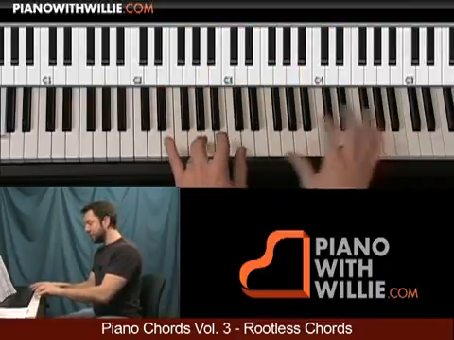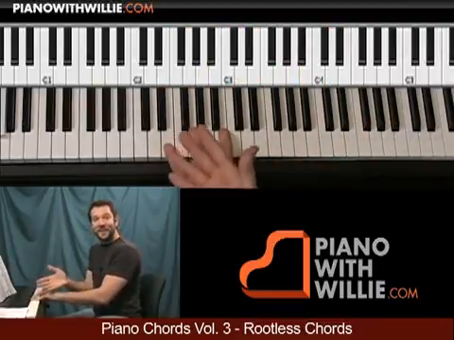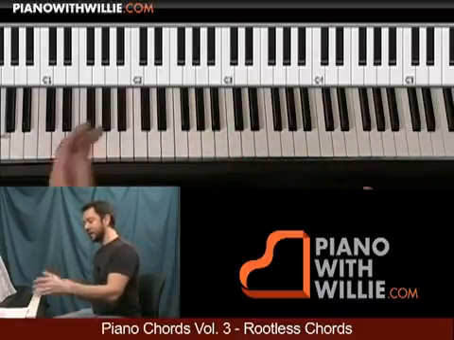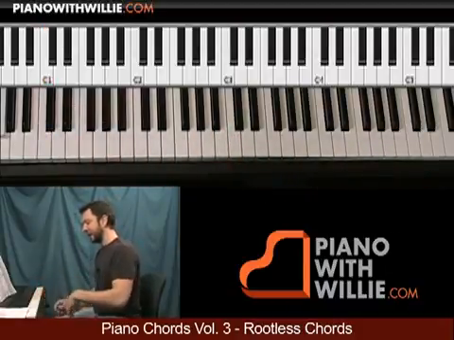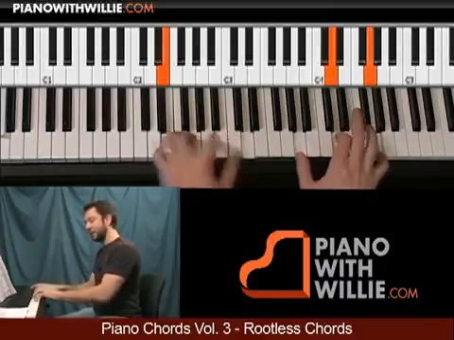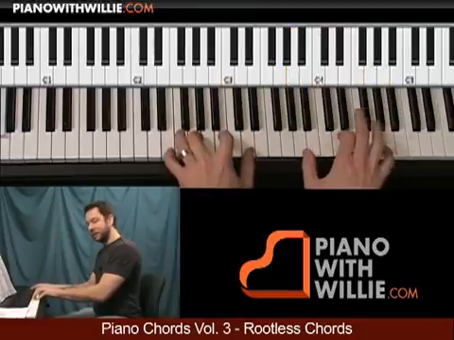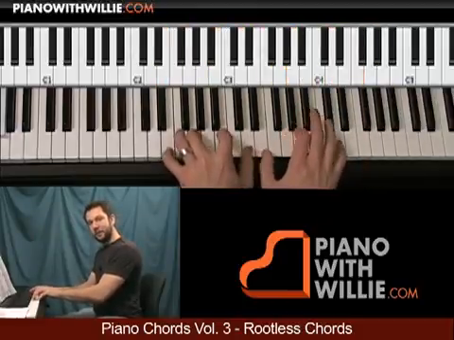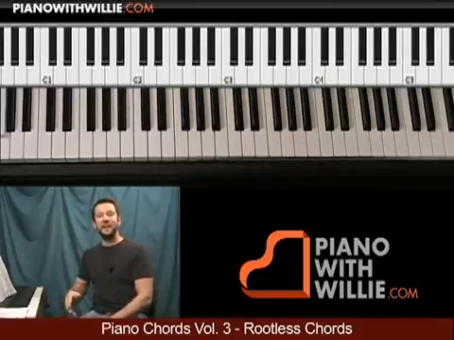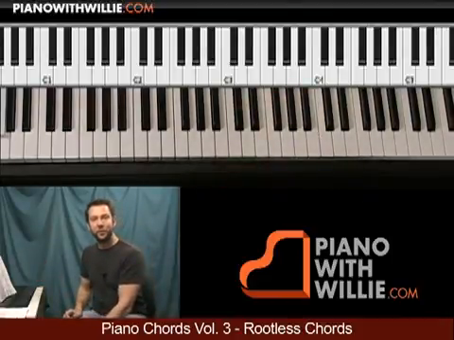And you see how I'm just moving around like that in the right hand, but the left hand stays the same? I can just use that left hand when comping. You've got to think about having a bass there. So I can keep that left hand exactly the same, but the right hand I could just move around with those different fourth voicings.